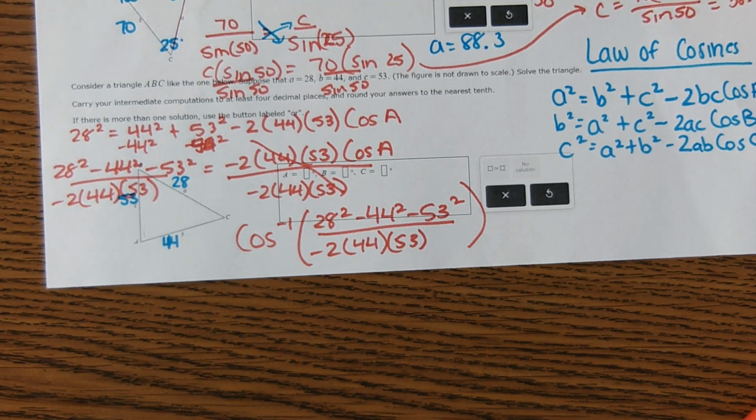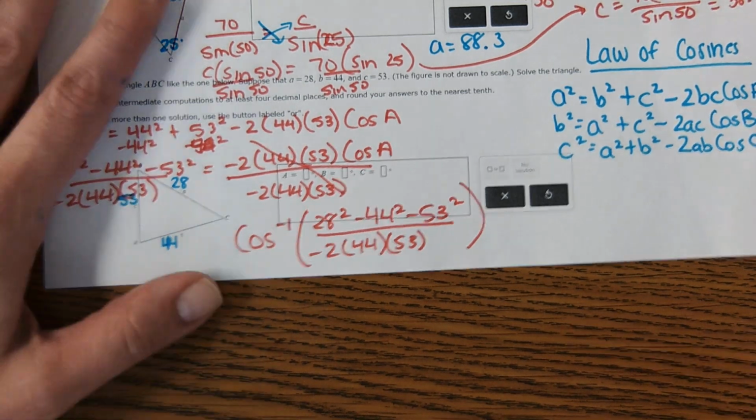Let's see. Cosine negative 1. Make a fraction. And then do 28 squared minus 44 squared minus 53 squared over negative 2 times 44 times 53. Okay, so what I did while you were finishing that up is just put it into this calculator. Instead of solving it piece by piece where a lot of errors can happen, you can just plug it all into this calculator and get the answer that way. So 31.8. And that's just for A.